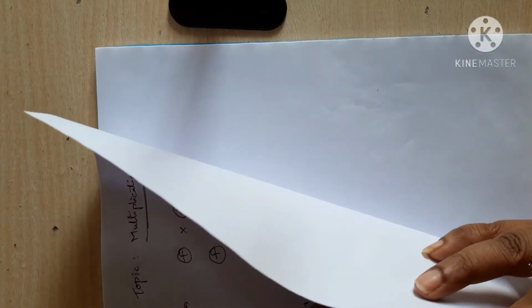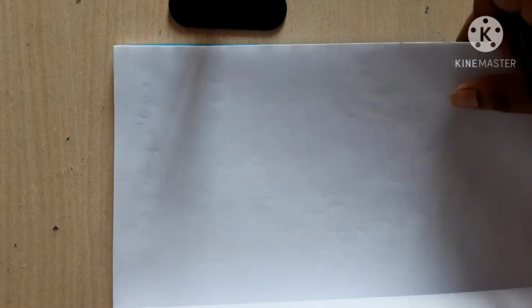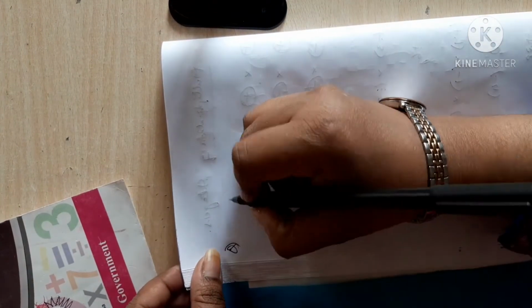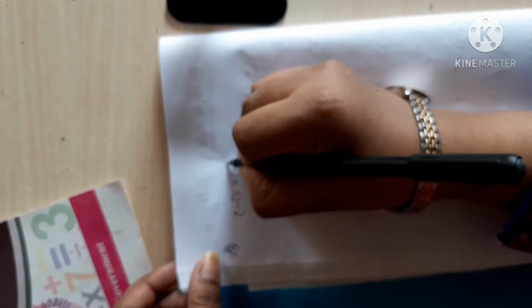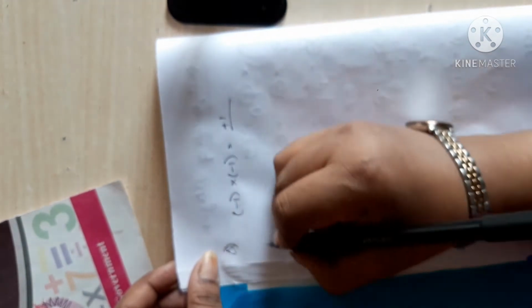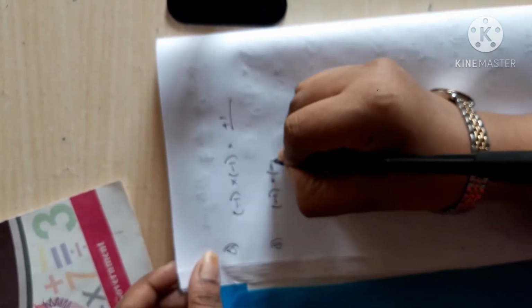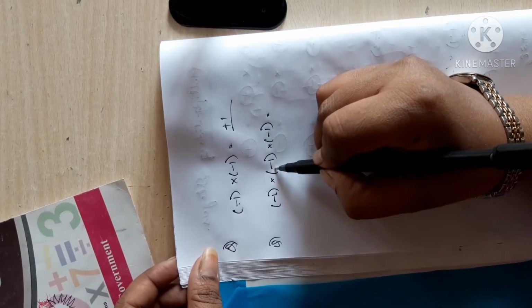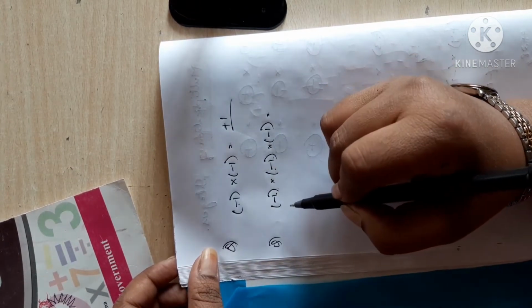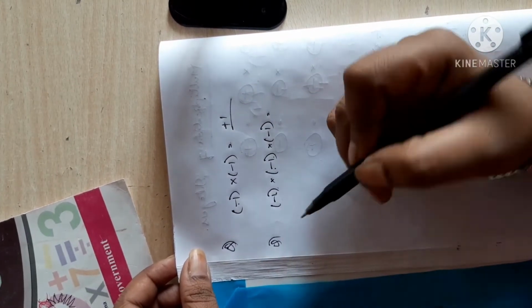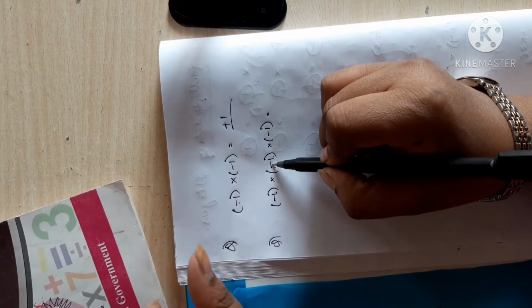Next, I just want to explain what will happen if all the numbers are negative. If you have a question like minus 1 into minus 1, what will be the answer? Minus into minus, plus. 1 ones are 1. Now minus 1 into minus 1 into minus 1, what will be the answer? Minus into minus, plus. 1 ones are 1. If you multiply 1 a number of times, you will get the same answer 1. The thing is, you need to check whether you will get a minus sign or a plus sign. Minus into minus, plus. Keep this plus in your mind.